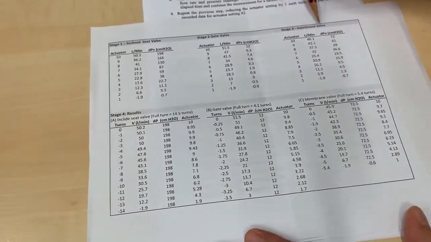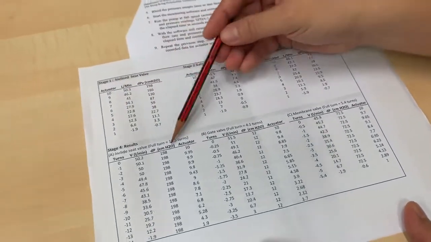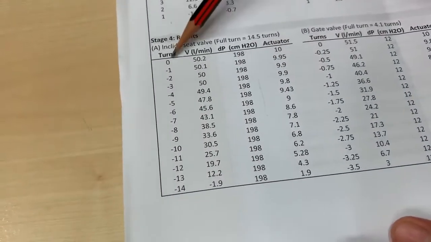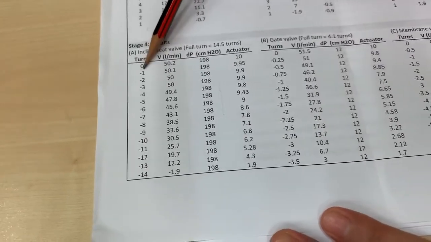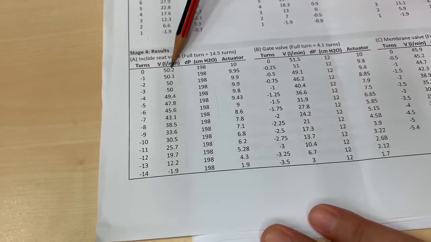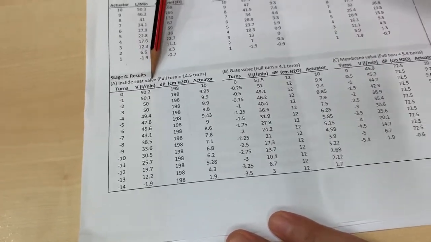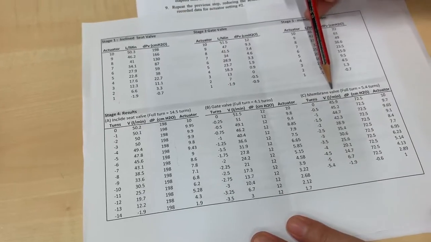Stage 3, membrane valve. In stage 4, we maintain the same differential pressure by adjusting the actuator at each of the turns of the valve's position, and then we have the corresponding flow rate, for the in-kind seat valve, gate valve, and membrane valve.